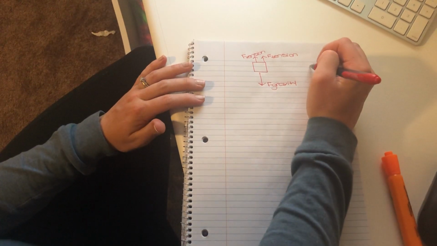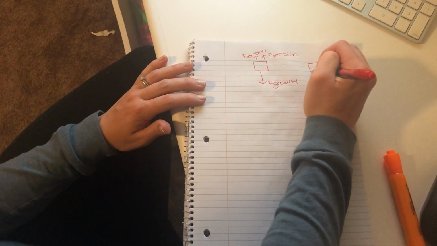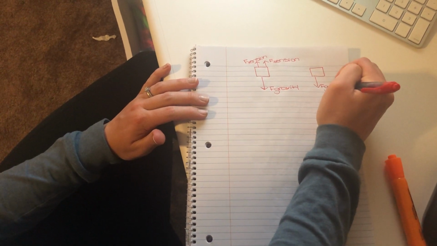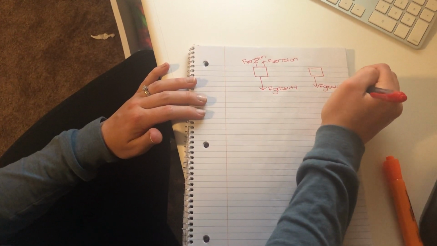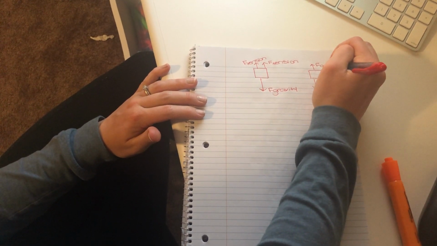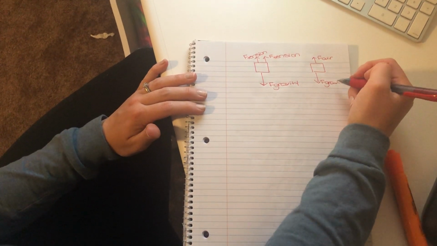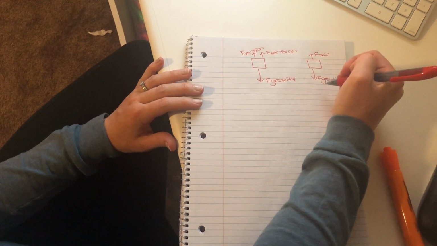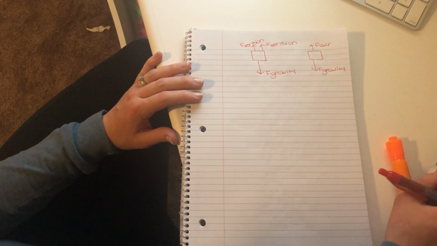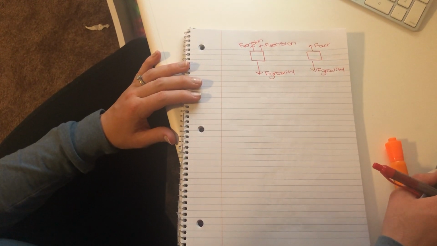Or you could draw it if you just want to talk about air resistance. There's another way you could do this. Gravity's pulling down, but air resistance is acting in the opposite direction, but still gravity is going to be a longer arrow because he's still going to keep falling. All right, number 7.